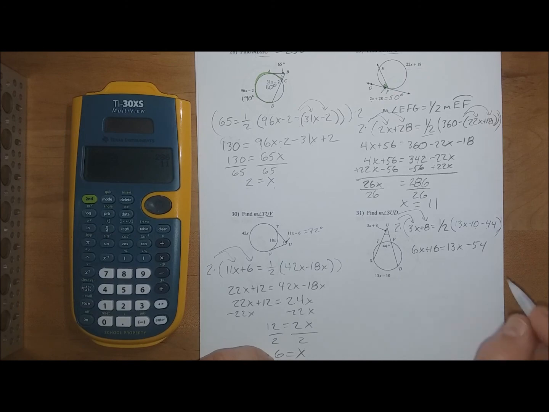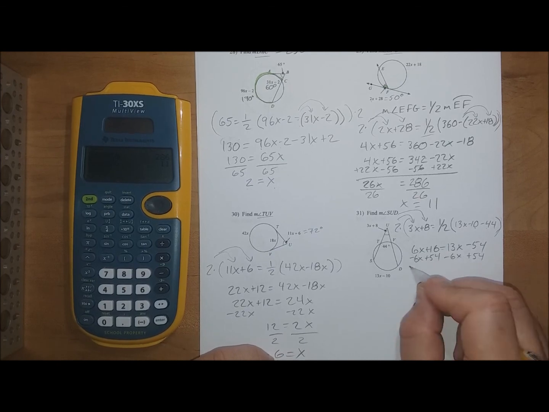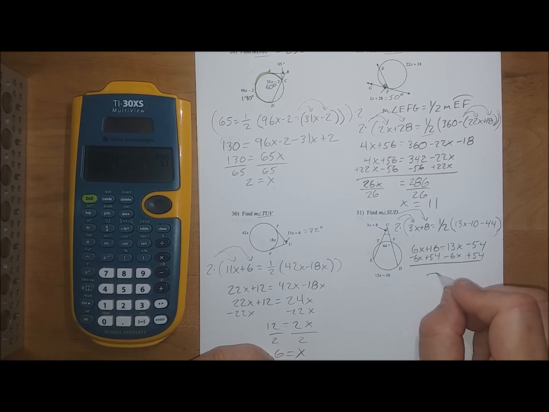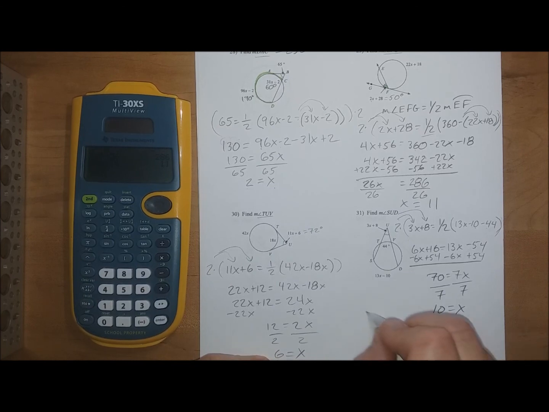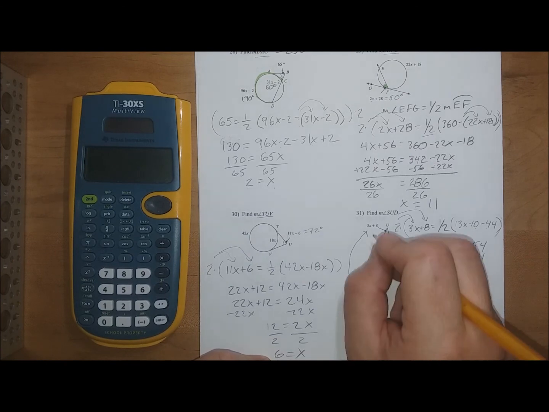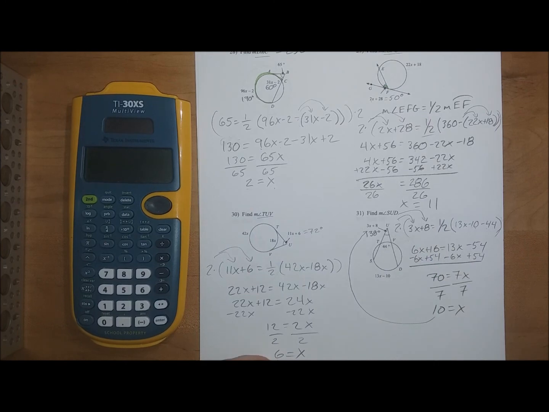Good. All right, I'm going to add 54 to both sides while I subtract 6x from both sides. And I'm going to get 70 equals 7x. 10 equals x. All right, we're done, right? Mr. Rogers, come on. You know you got to plug it back in. 3 times 10 is 30 plus 8 gives us 38 degrees. Is that what they wanted? Angle SUD. Good.